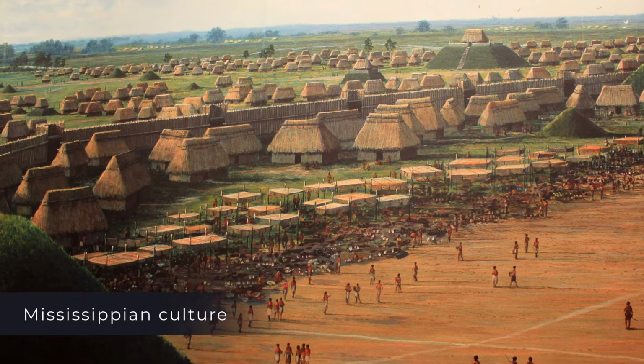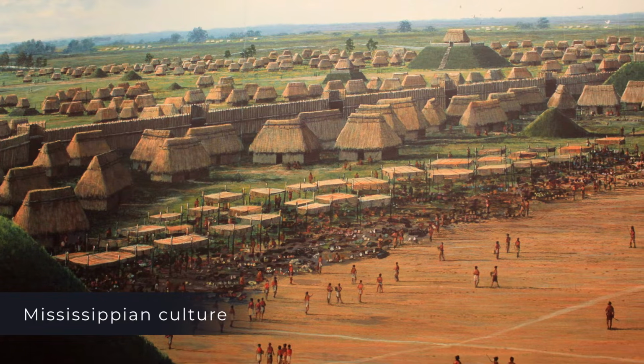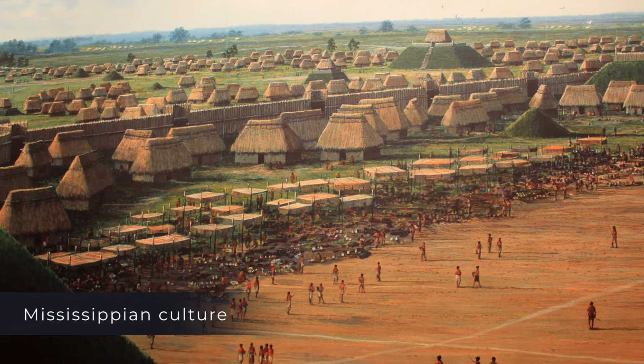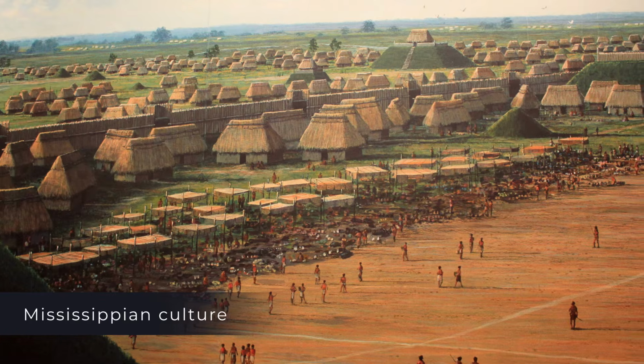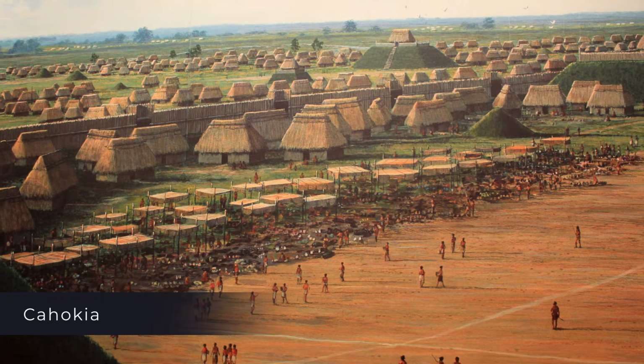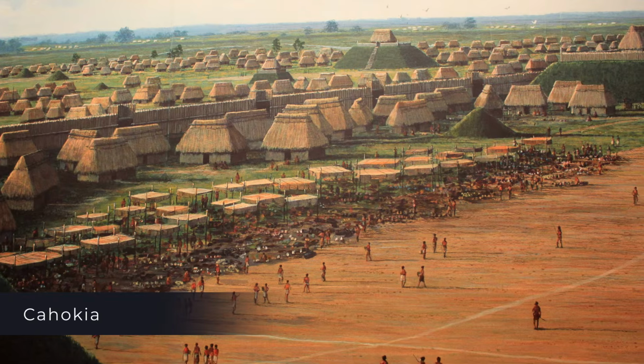So understand that there are lots of settled communities, and one of these examples of settled communities would be the Mississippian culture when we look at the Southeast along the Mississippi River, and one of the biggest examples of this, if you want an illustrative example, is Cahokia, which is around modern-day St. Louis.